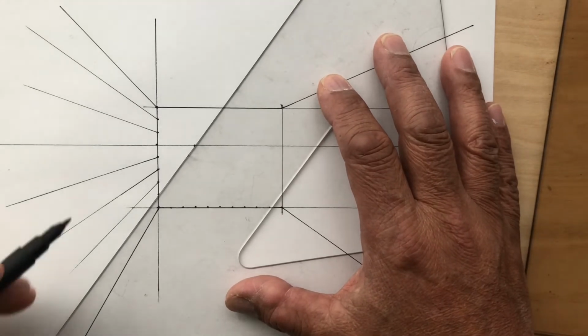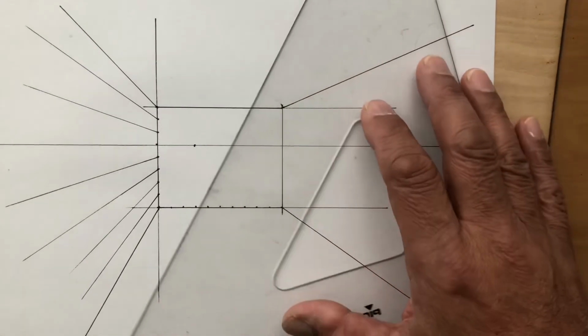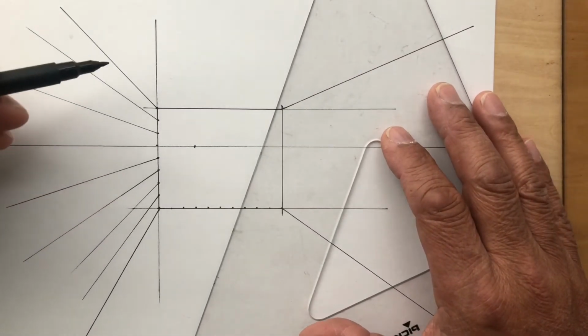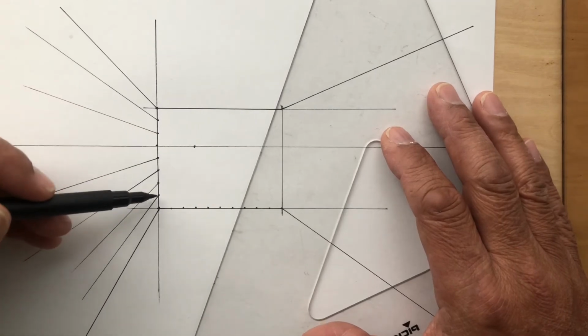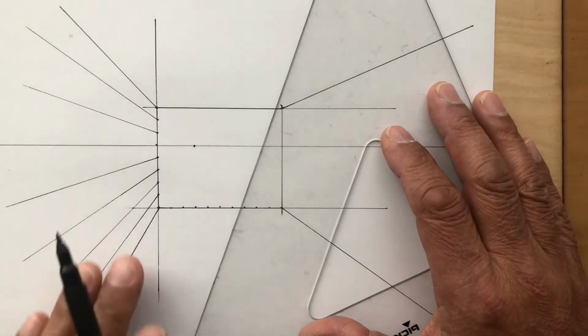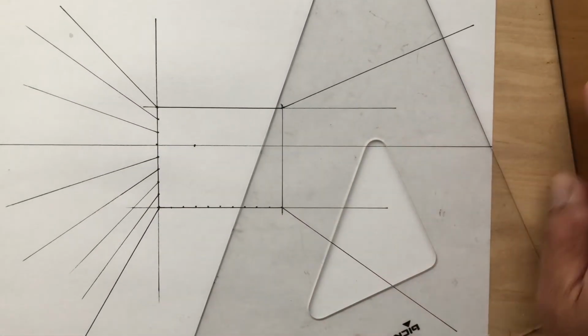And these lines that you're constructing should be light lines. So if you're using a pencil, you don't have to bear down as much. Now these represent the 8-foot height. So that's 1, 2, 3, 4, 5, 6, 7, 8, going up along the height of the wall.